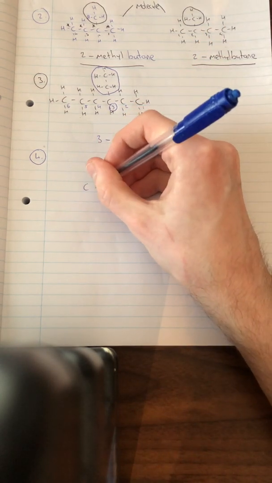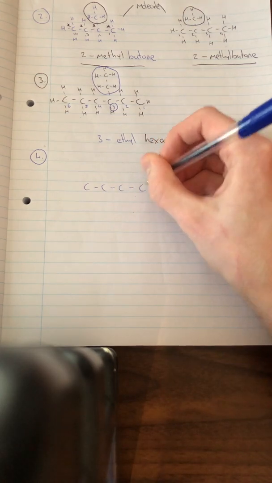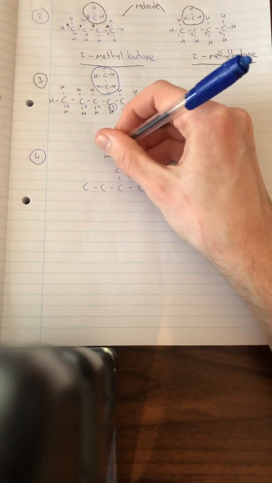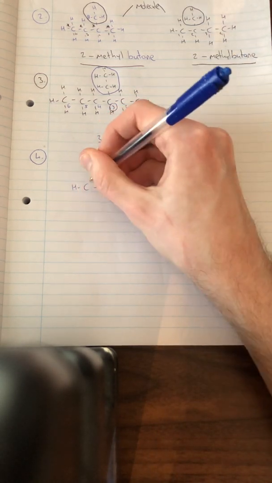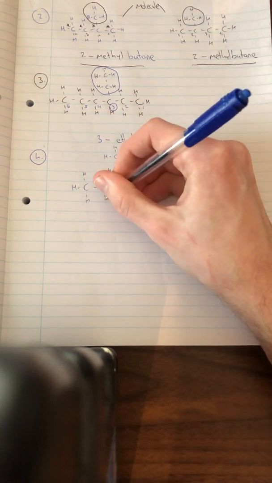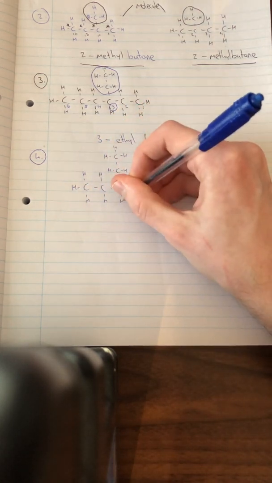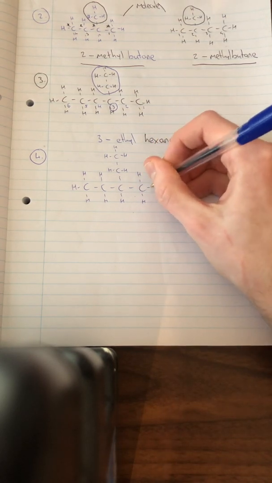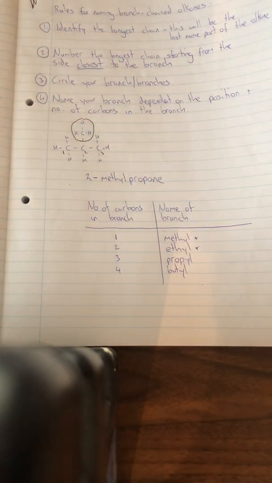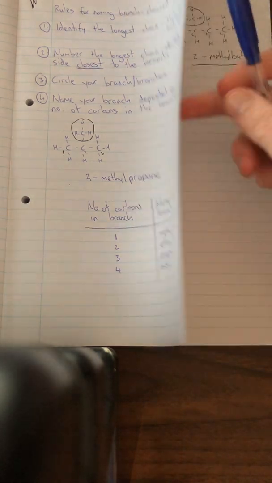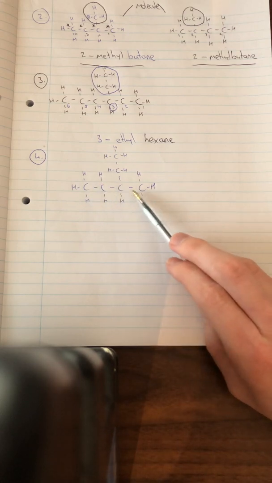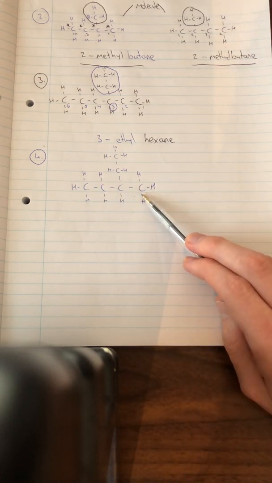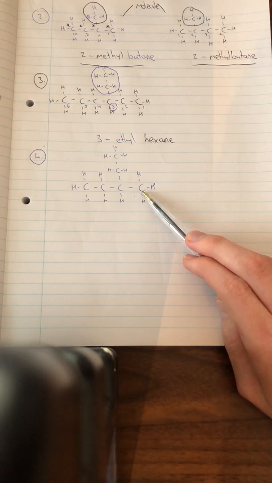Right, this is a good one. This one always tricks people. Sometimes it even tricks me. Right, so step 1, go back to our steps. Identify the longest chain. This will be the last name part of the alkane. Now, what a lot of people do is they just go 1, 2, 3, 4. So the longest chain's butane. However, there is a longer chain.